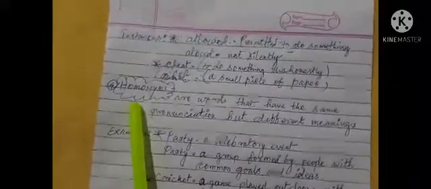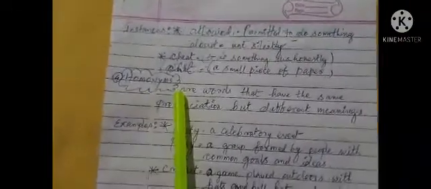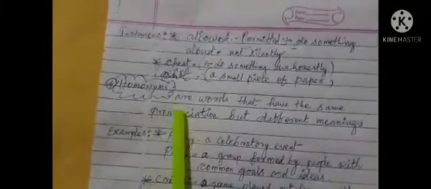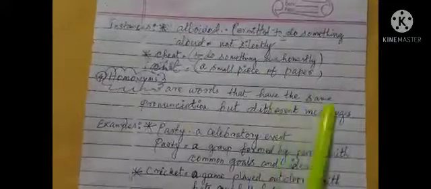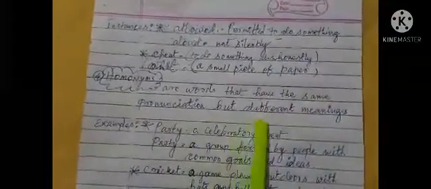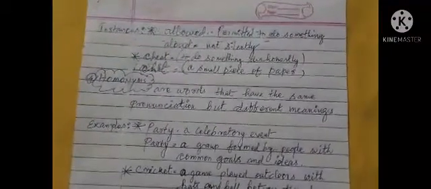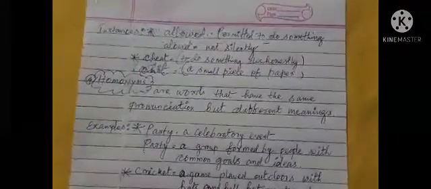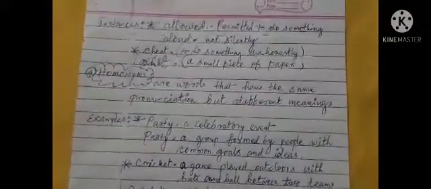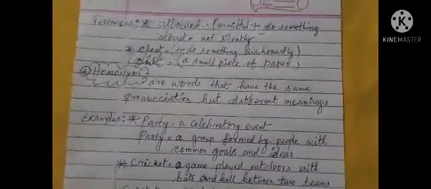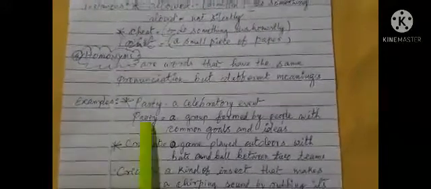The opposite of homophone is homonyms. What are homonyms? Homonyms are words that have the same pronunciation and spelling but different meanings. So it is contrary to homophone. Let us see some examples.